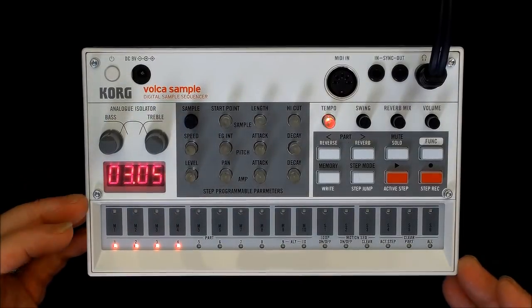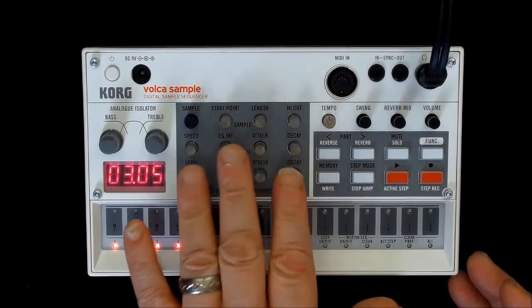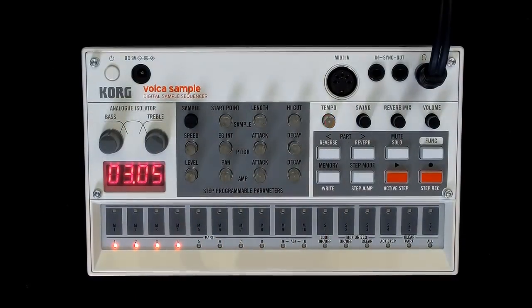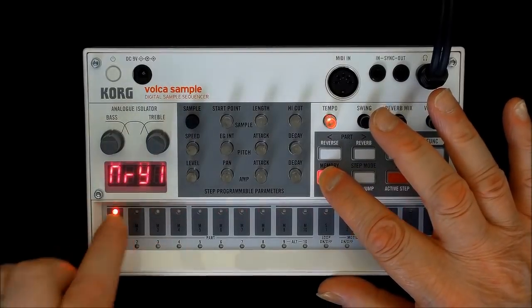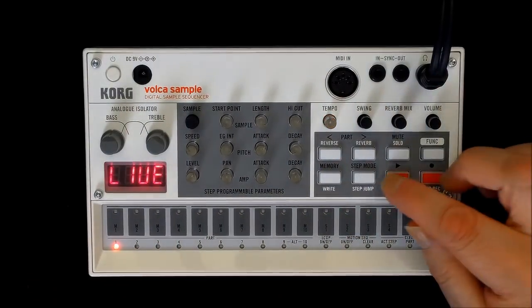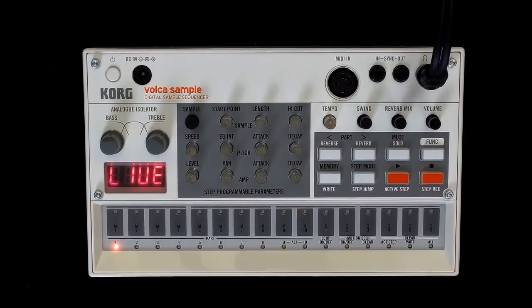Get creative with the actual recording of the things when it's in pattern mode. Now, to exit song mode, that's easy. Memory, select either 1 to 10, and it'll just take you back to a pattern.